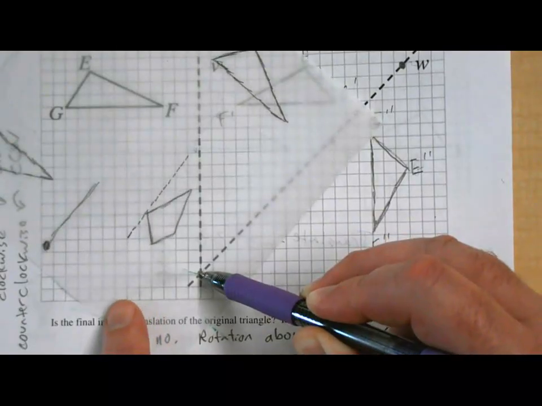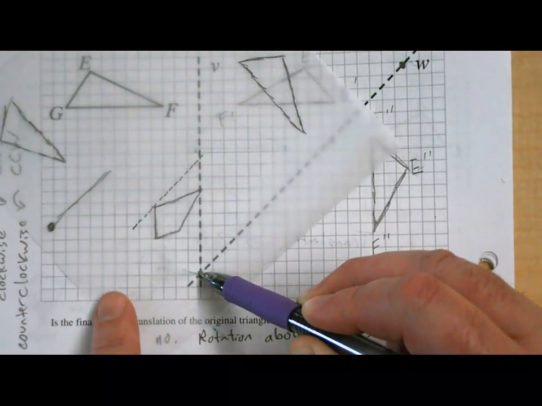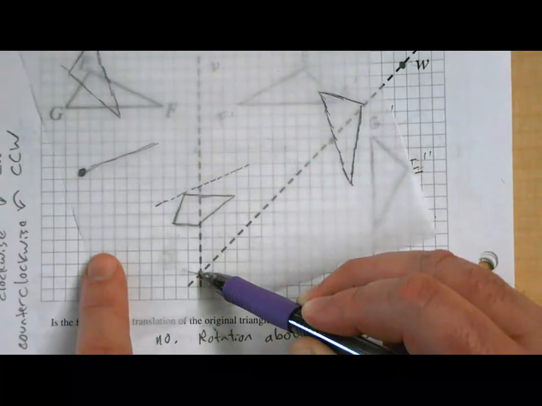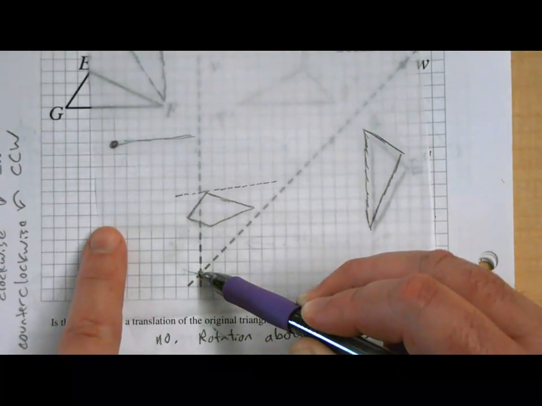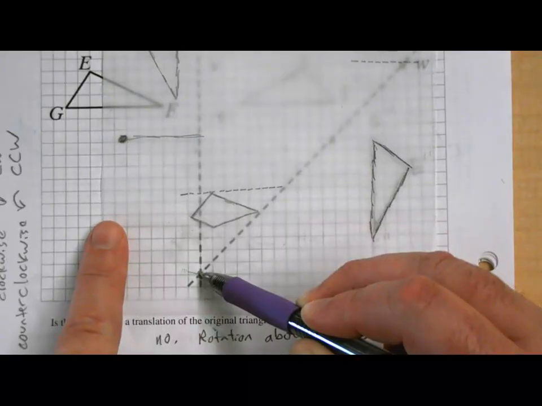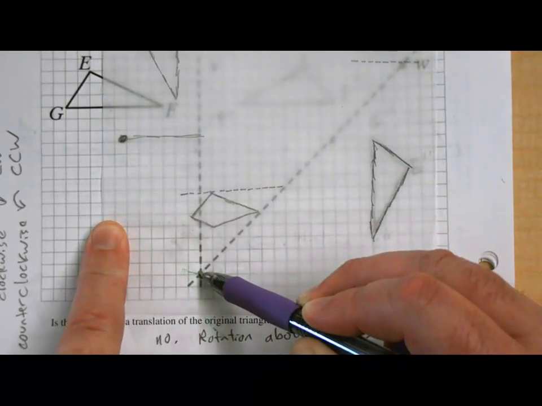Start rotating that paper, but hold that spot in place. Here it goes, it's spinning. Oh, it's good. Is it going to make it? Is it going to make it? Wow! Perfect! Heck yeah.